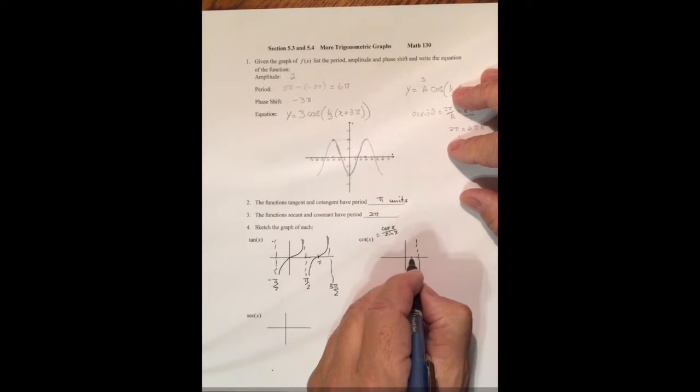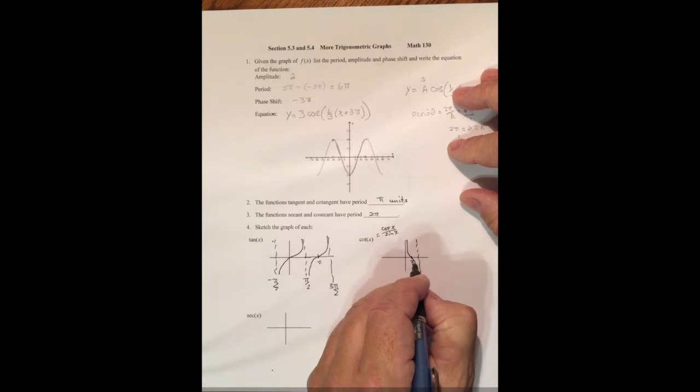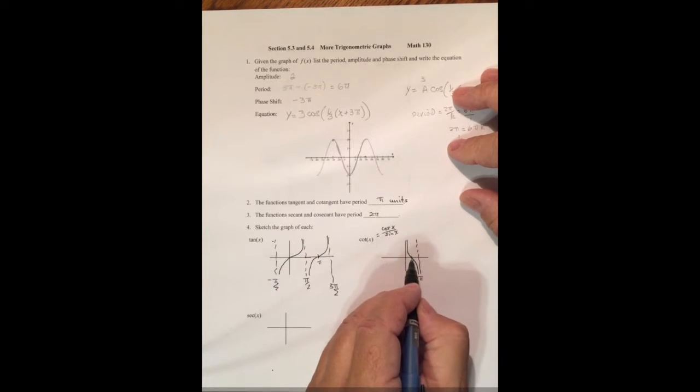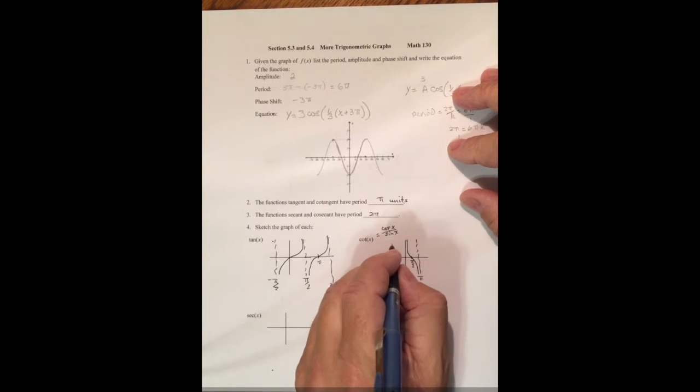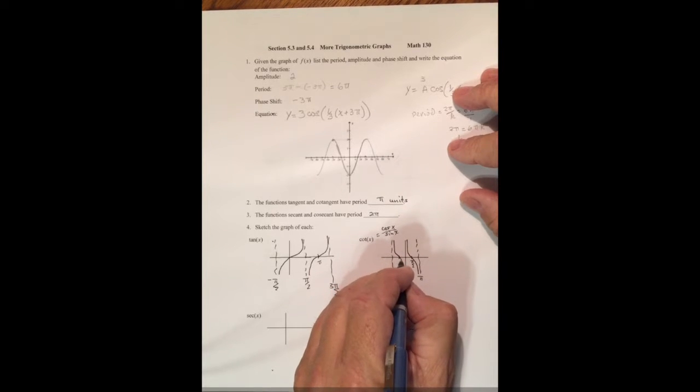So it's going to go, here's pi over 2. It's going to go like this. Remember, it's a backwards S. This is kind of a lazy S, and this is kind of a backwards S. And so if we come over here to minus pi, and this would be minus pi over 2, we get another branch like that.